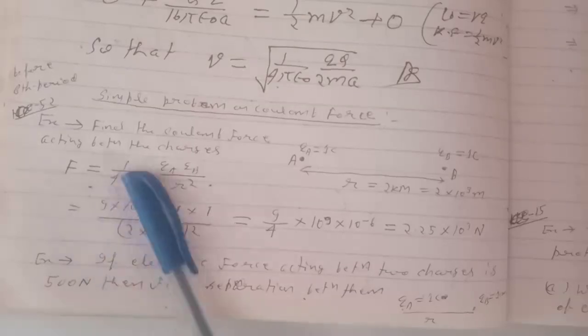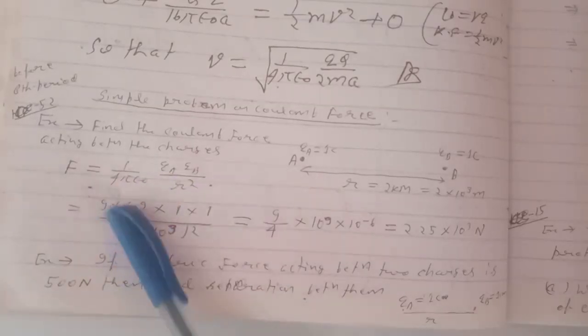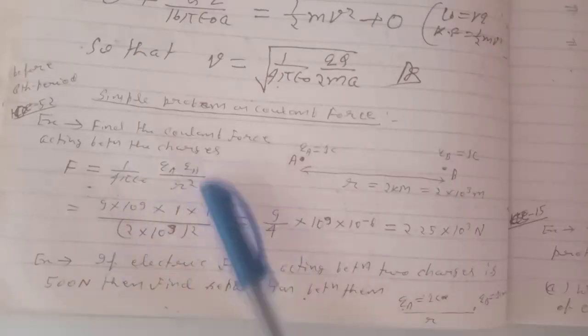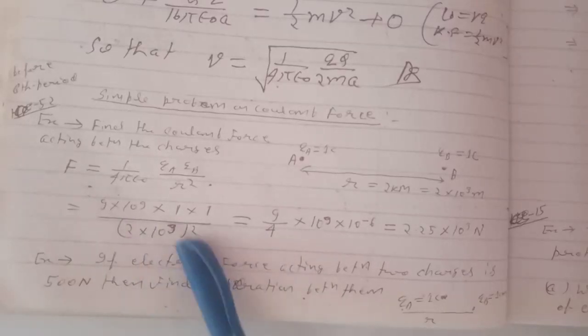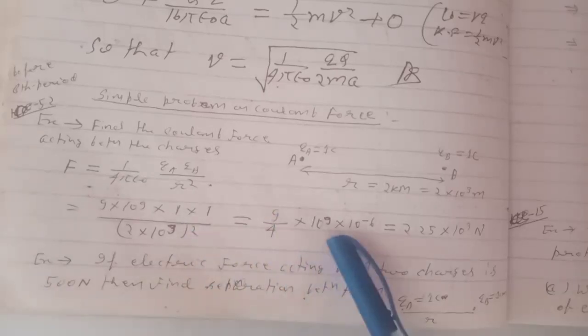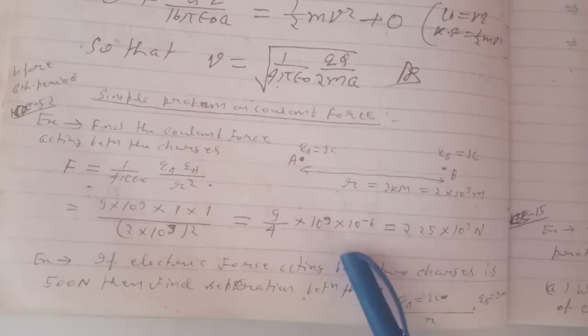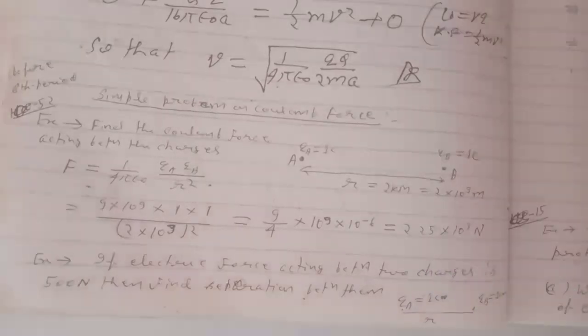So we know that F equals 1 by 4 pi epsilon naught, QA into QB by r square. This value is 9 into 10 to the power 9. QA is 1 into 1, and distance is 2 into 10 to the power 3, whole square. This is 9 by 4 into 10 to the power 9 into 10 to the power minus 6, or 2.25 into 10 to the power 3 Newton.